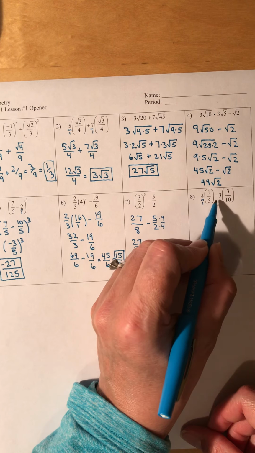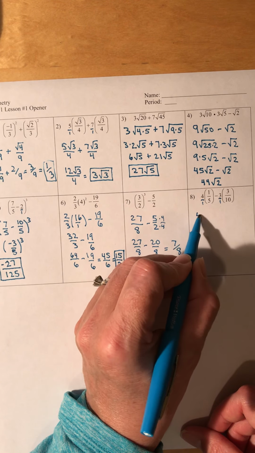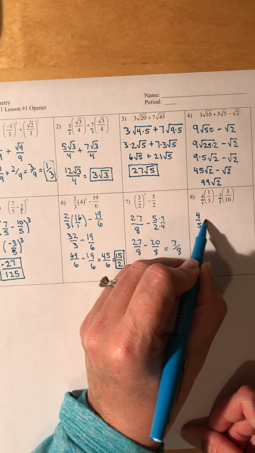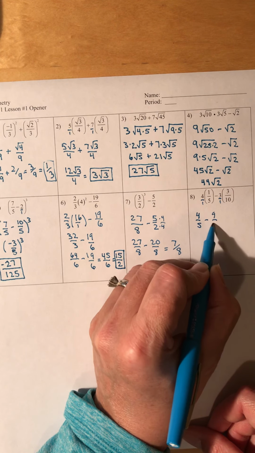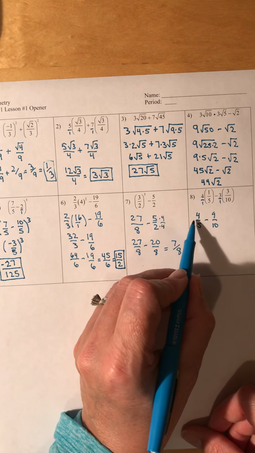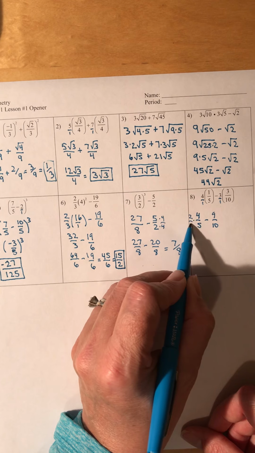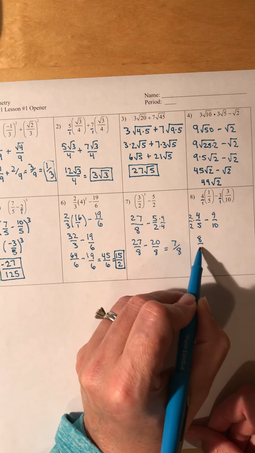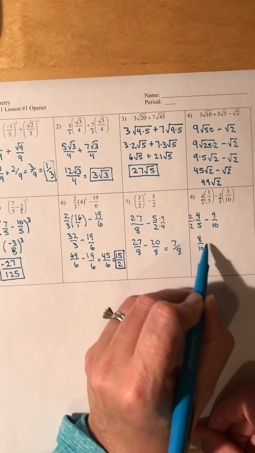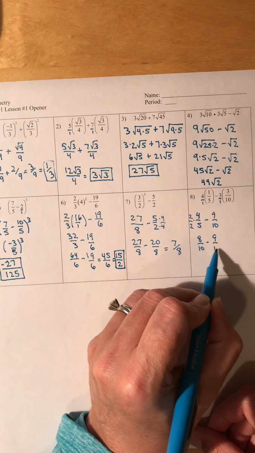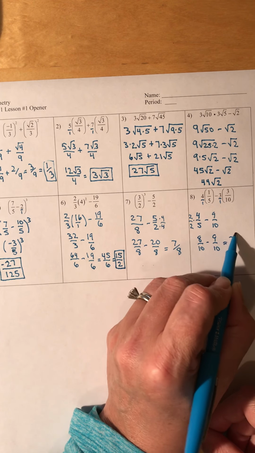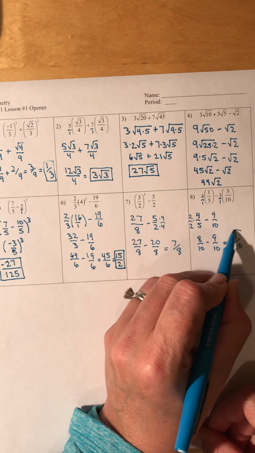Here, 4/1, 3/1, so it's 4/5 minus 9/10. And this needs to be multiplied by 2, so I get 8/10 by 2/2 minus 9/10, which is negative 1/10.